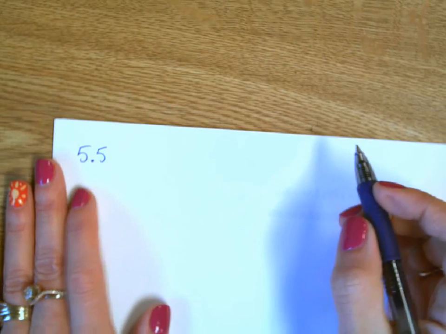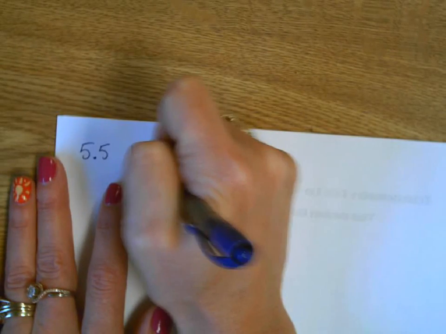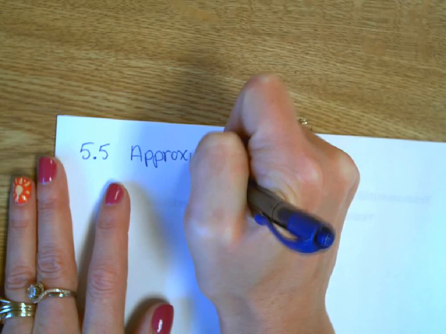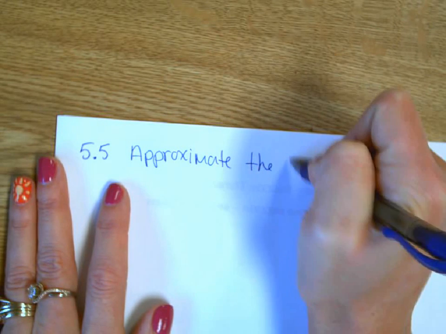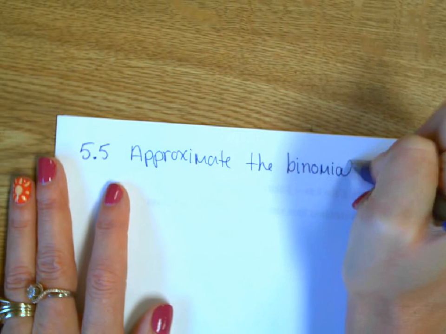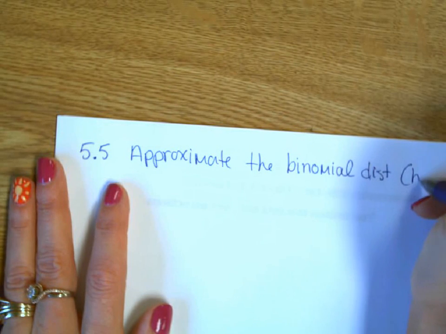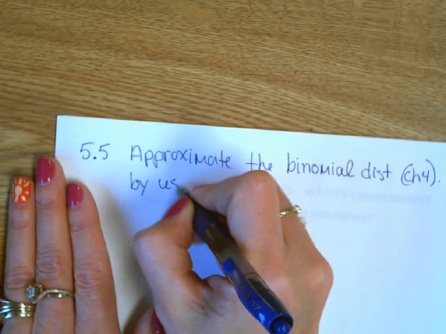We are going to approximate that binomial distribution back in chapter 4 using the normal. So approximate the binomial distribution, which was in chapter 4, by using the normal distribution.